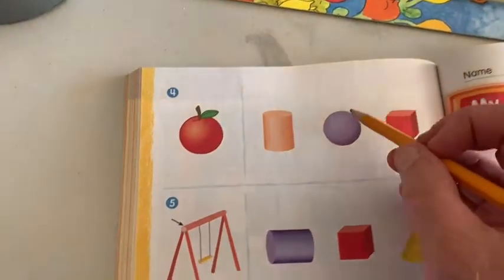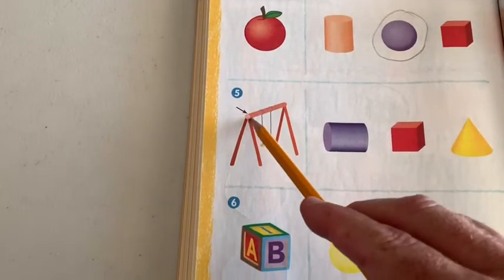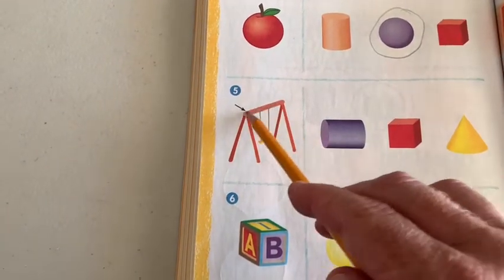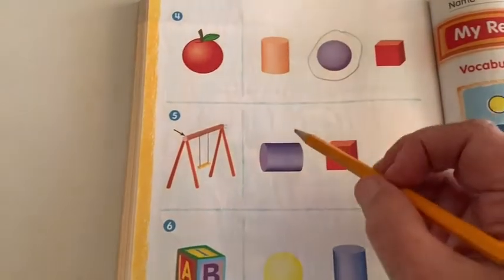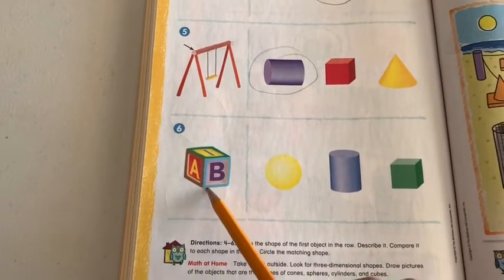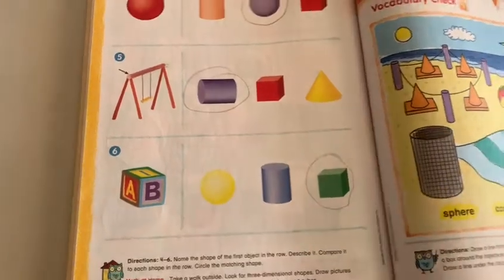So which one of these is the same? Right there. And then for the swing set, they're pointing to this top part right here, the bar, which happens to be a cylinder. So which one of these match? Right there. And the last one, we have a block. And what shape is that? Cube. So you circle the matching shape. And that's how you do Thursday.